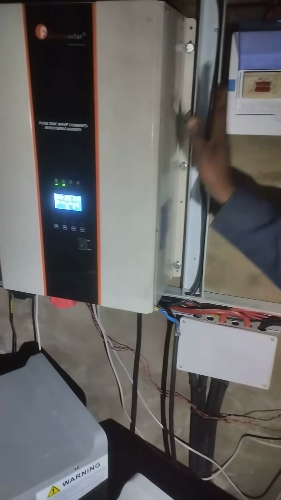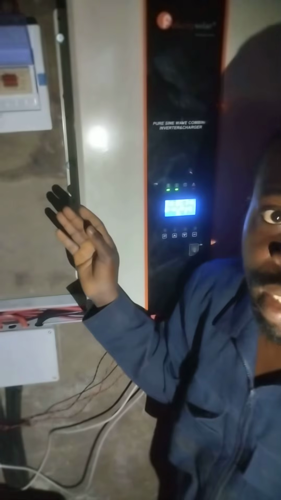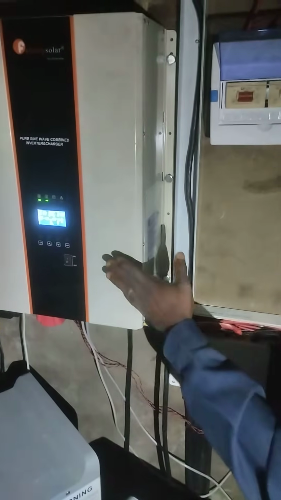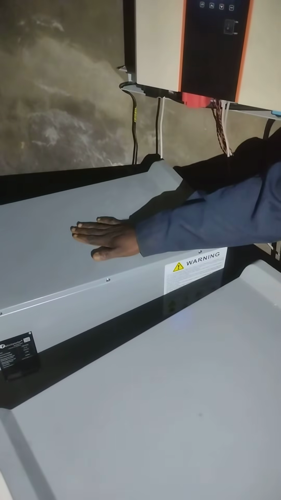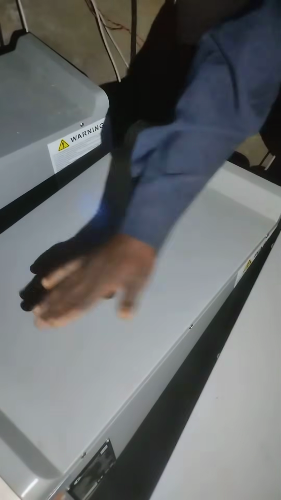For the operation of this inverter, this is 10 kVA and this is 10 kVA. So we have paralleled this inverter to give you 20 kVA, and this is for the 50 kilowatt lithium battery. This is the 50 kilowatt lithium battery. This is 2, this is 3, and this is 4. So we have paralleled this lithium battery for also having higher ampage and battery consumption.